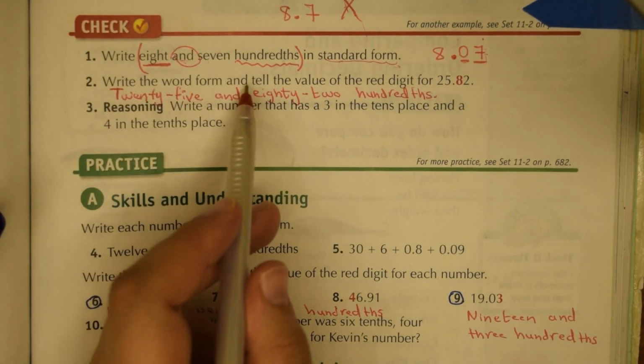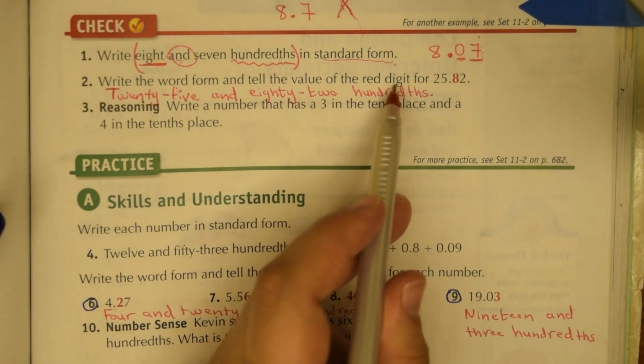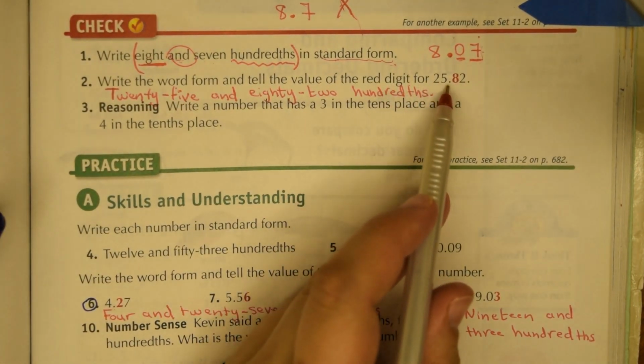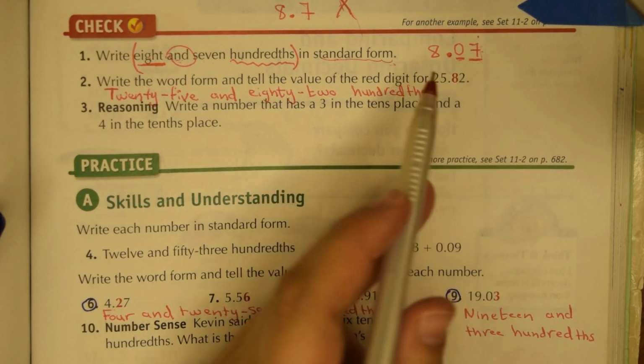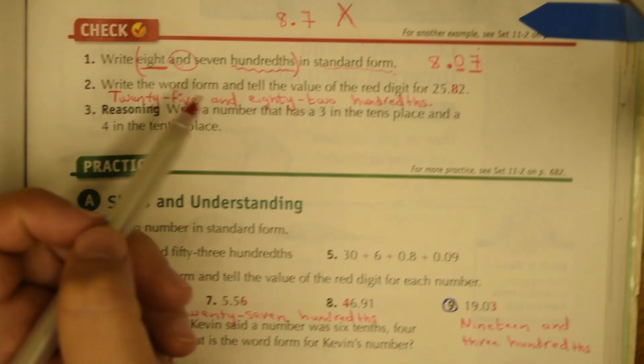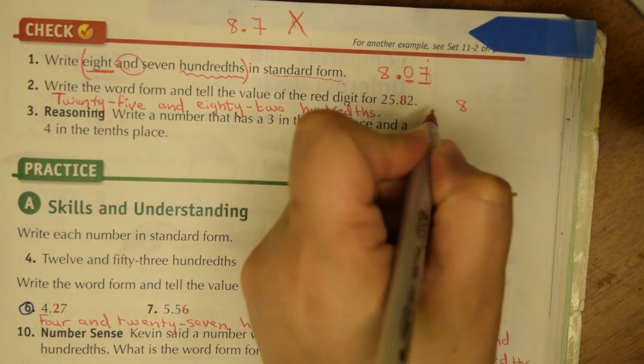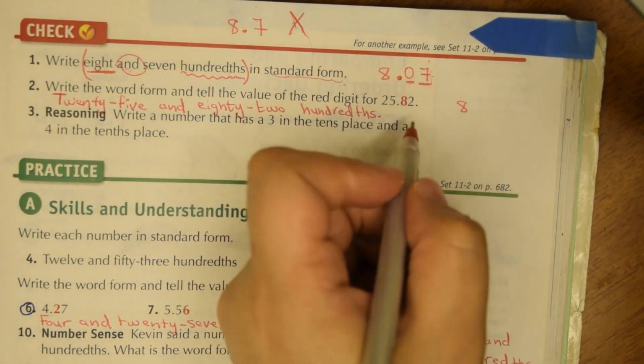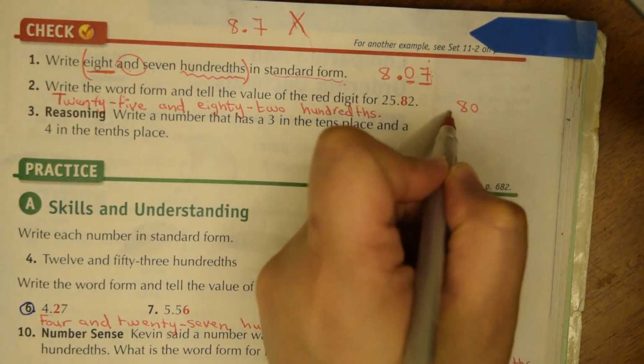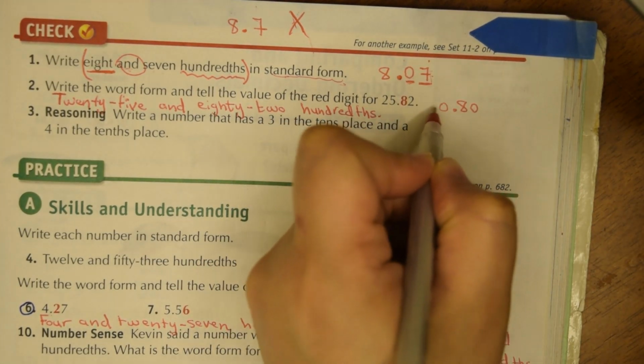Now for number 2: write the word form and tell the value of the red digit for 25 and 82 hundredths. The first thing, we will put the value. How do we find the value of any number? We copy the number here and put all the other numbers as 0. So here I will put 0 and here I will put the point 0, 0.